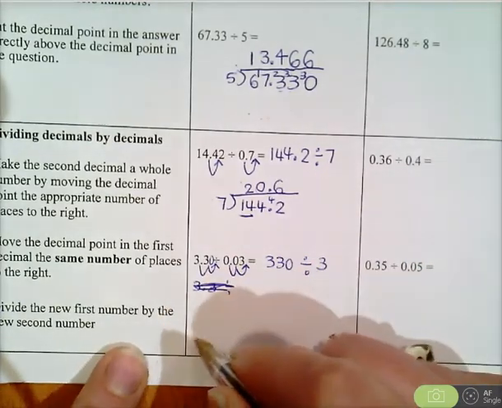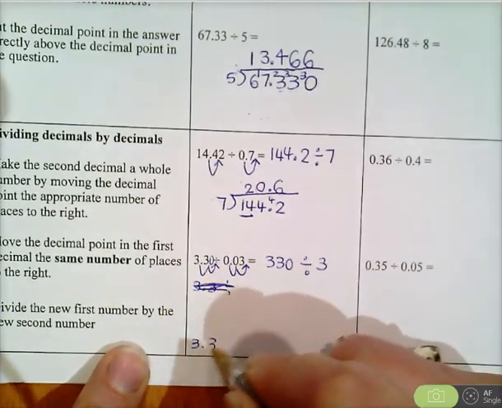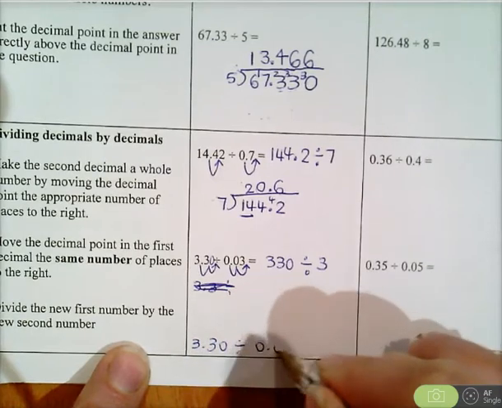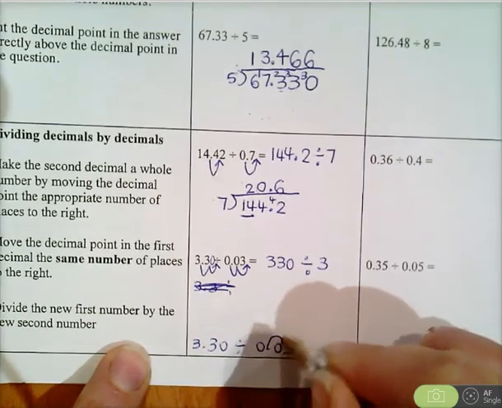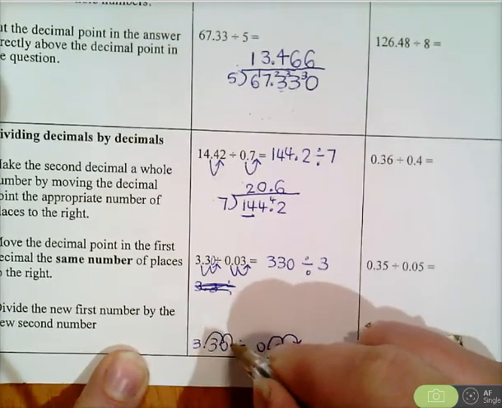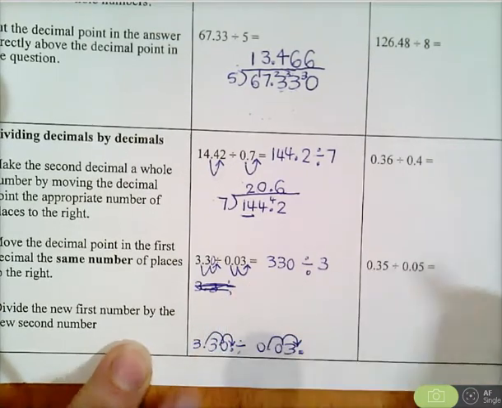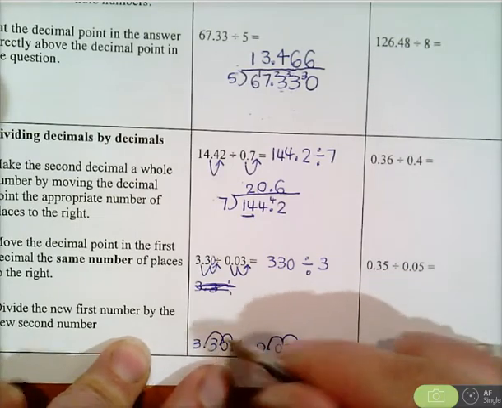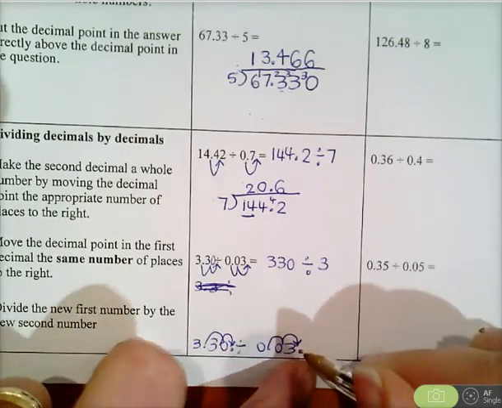I'm just going to write this a bit bigger. I had 3.30 divided by 0.03. I moved this one once, twice, so my point ends up here. So I moved this one once, twice. So my point ends up there. So I ended up with 330 divided by 3.